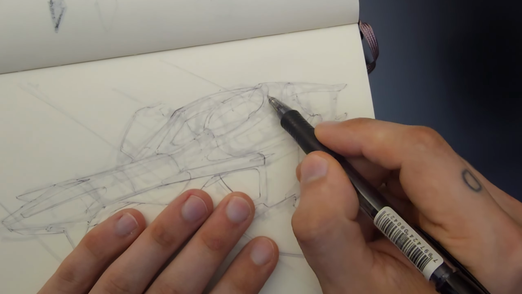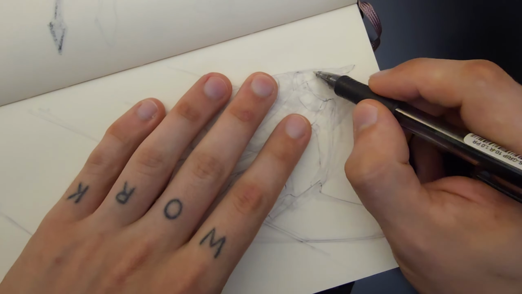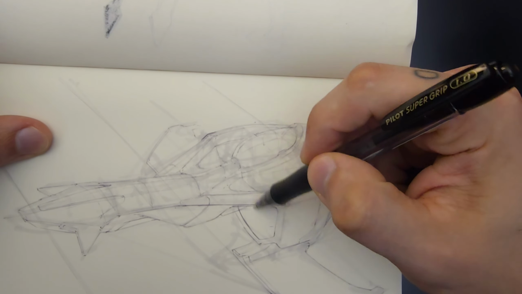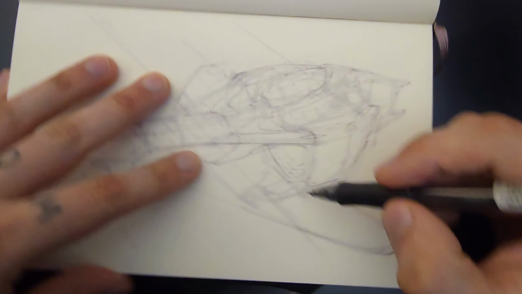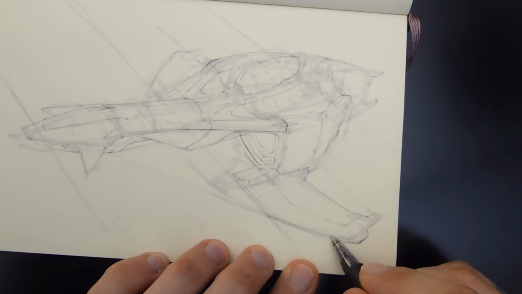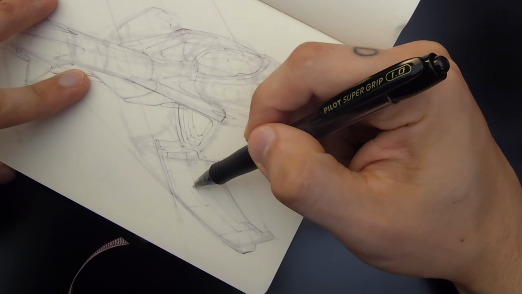And those little hints of the manufacturing processes, that's what makes your design believable, even though it's some sort of crazy shape and so on. So I recommend people to do that and to be very intentional about it.